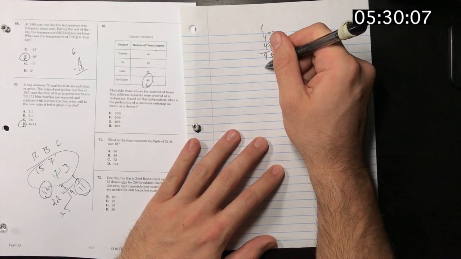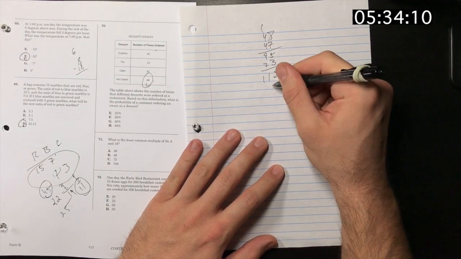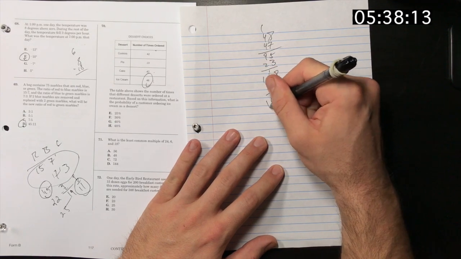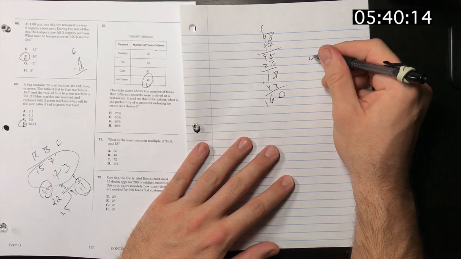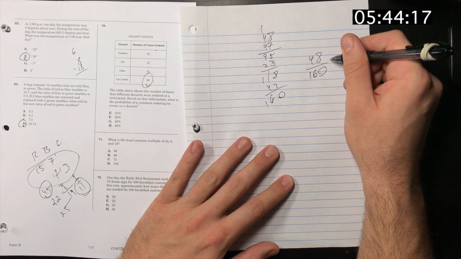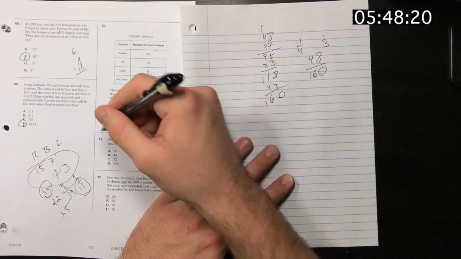15, 95, 8, 118, 42. 160 total. So 48 is 160. So that's not a fourth, and it's somewhere between a fourth and a third.